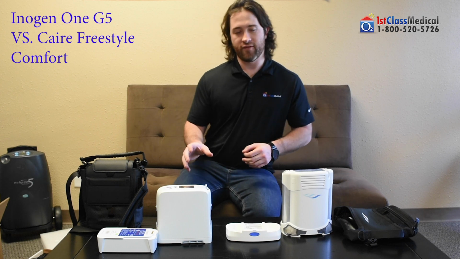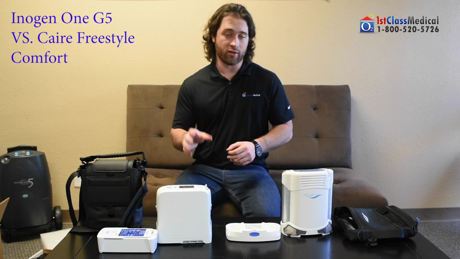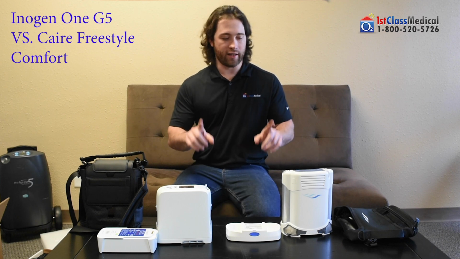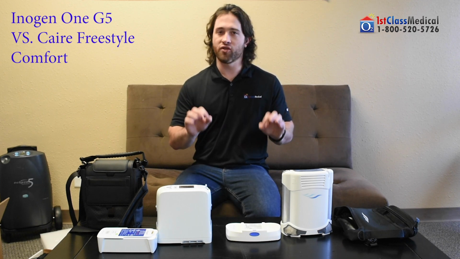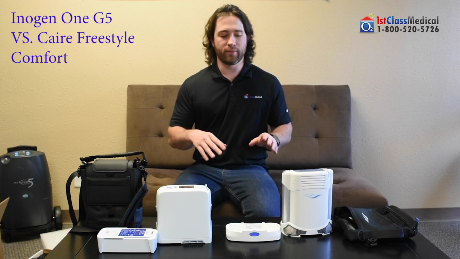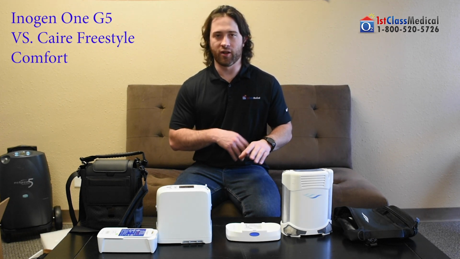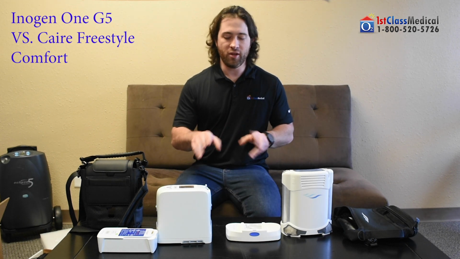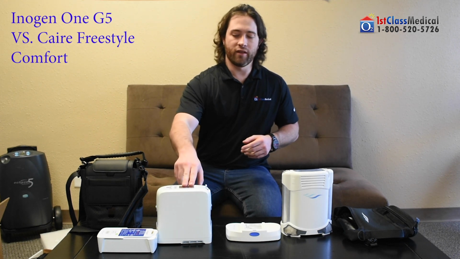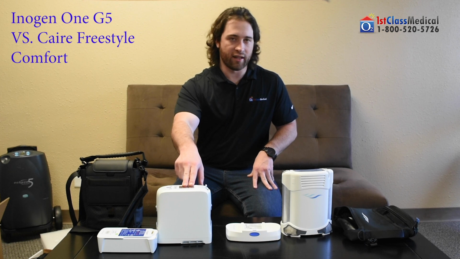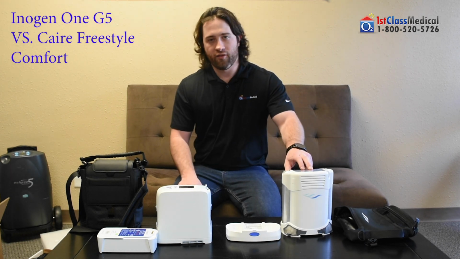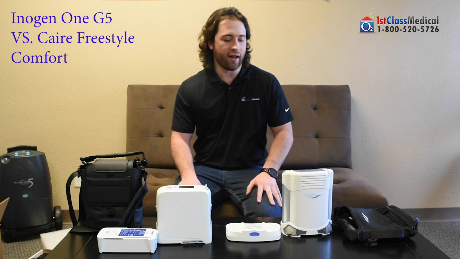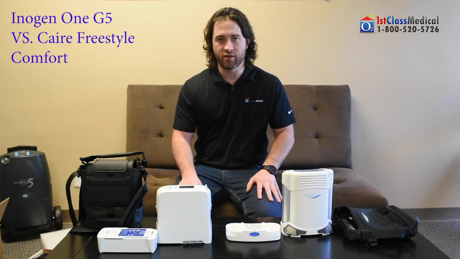The Inogen One G3 is going to offer up to 6 oxygen settings. Keep in mind, when I say the settings of these two units, that they're pulse flow units. Typically anything under 10 pounds is going to be pulse flow, and anything that's 10 pounds or heavier is continuous and pulse. But with these two units, they're pulse flows. So the Inogen One G3 is going to go up to a setting of 6. The Caire Freestyle Comfort is going to go up to a setting of 5. So it's one fewer oxygen setting on the Caire Freestyle Comfort.